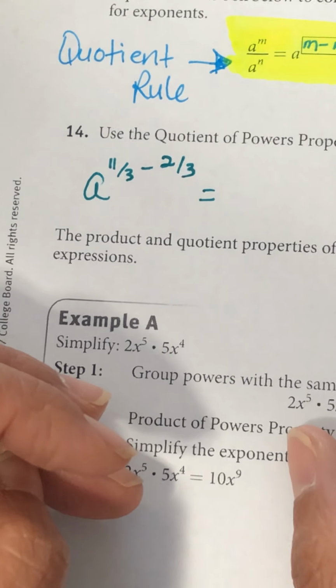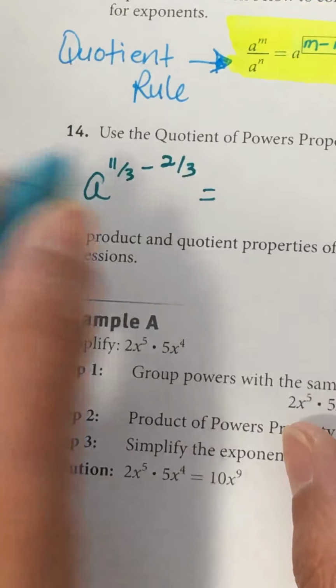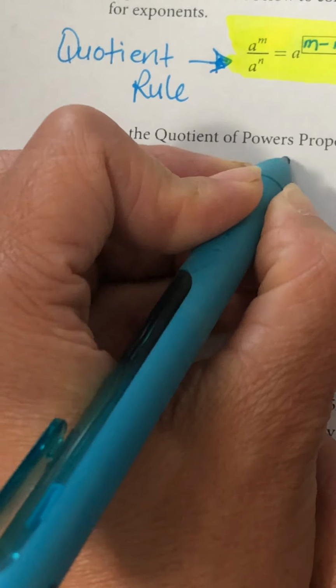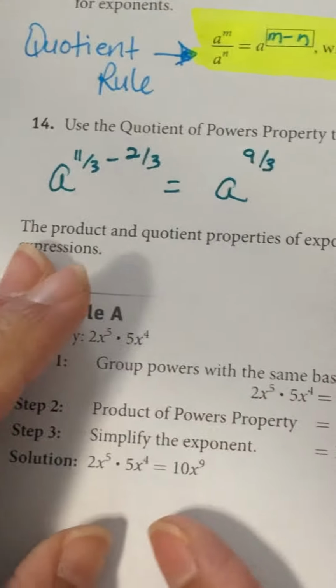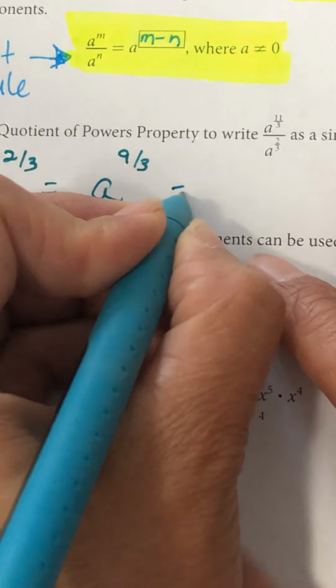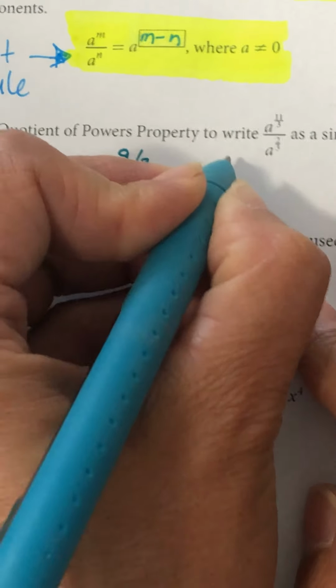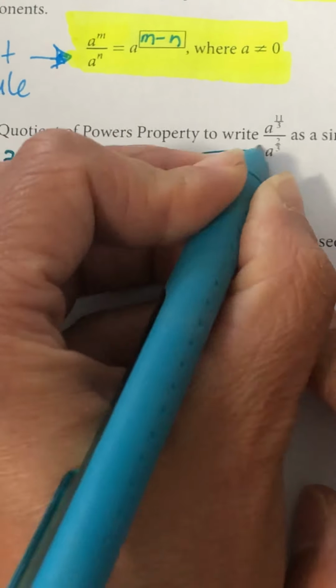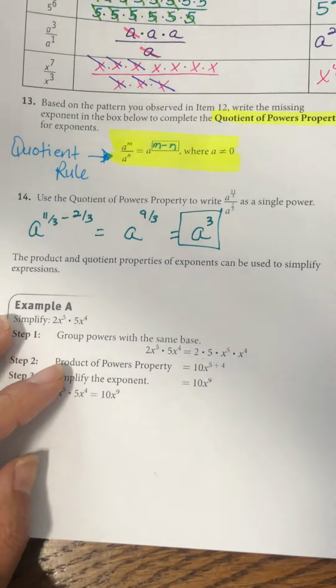So 11/3 minus 2/3 is 9/3. So I have a to the 9/3 power, but 9 is divisible by 3. So I can keep simplifying that. 9 divided by 3 is 3. So this is really a to the 3rd power. And we just use the quotient rule.